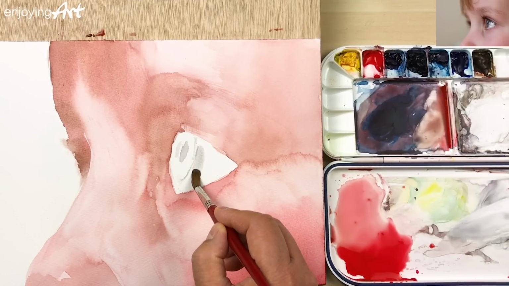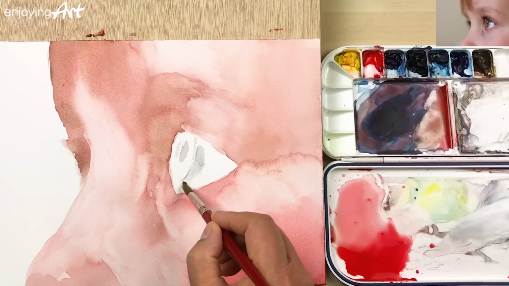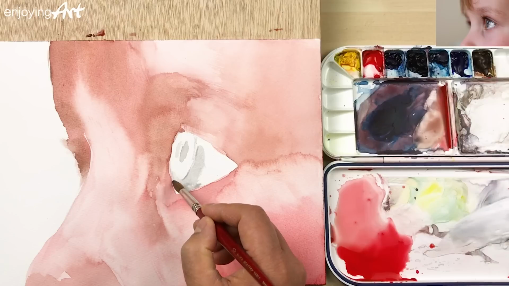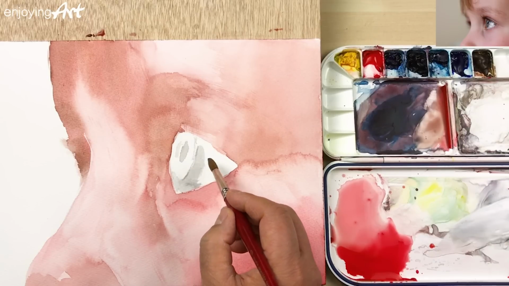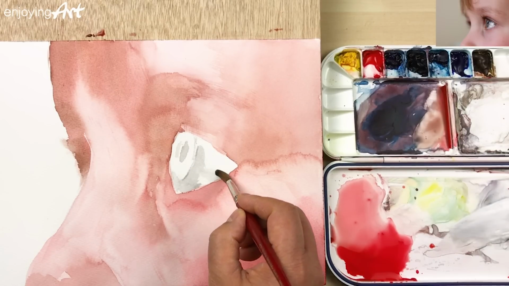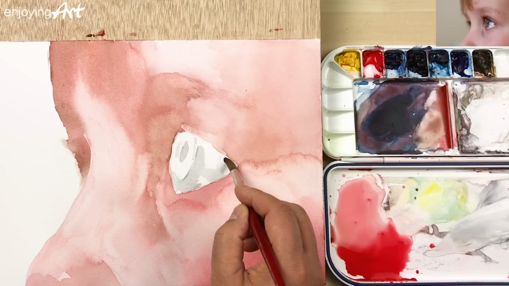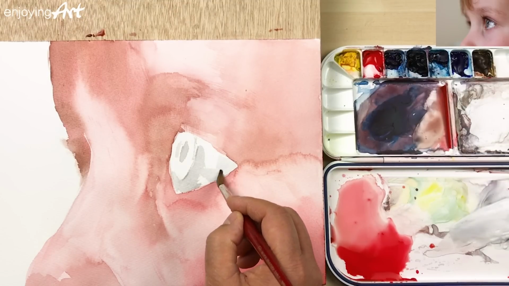Keep looking for where's the white, where are the darker, lighter contrast. Okay, looking for the shapes. Here you go.